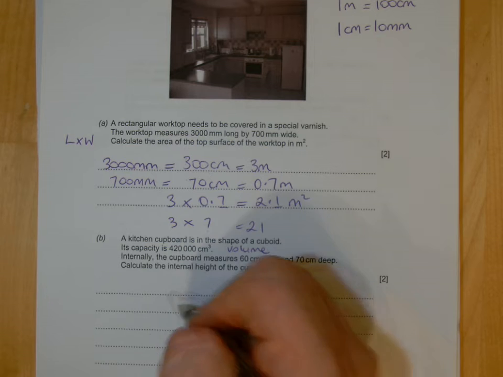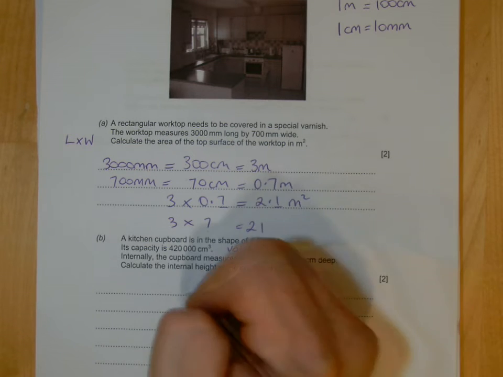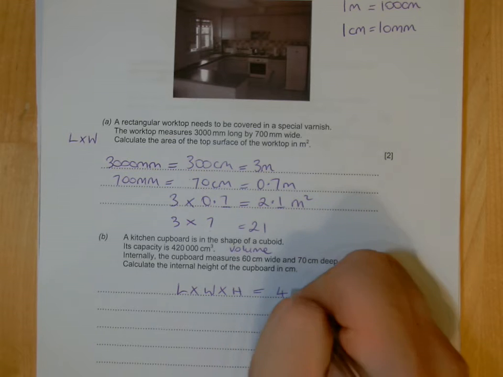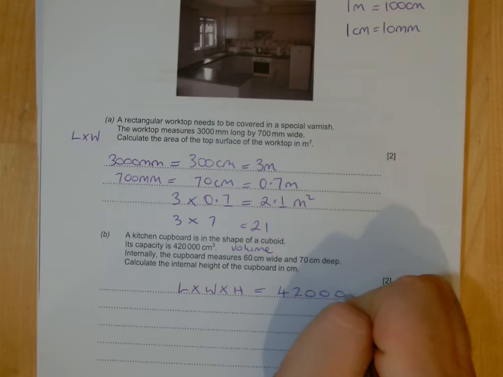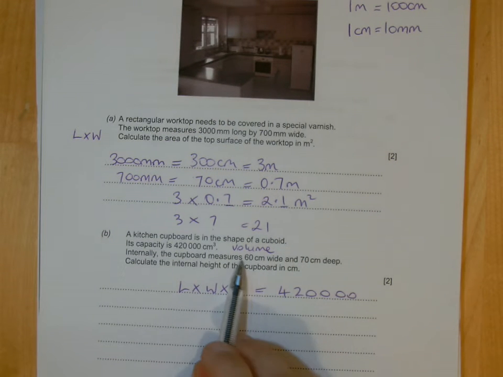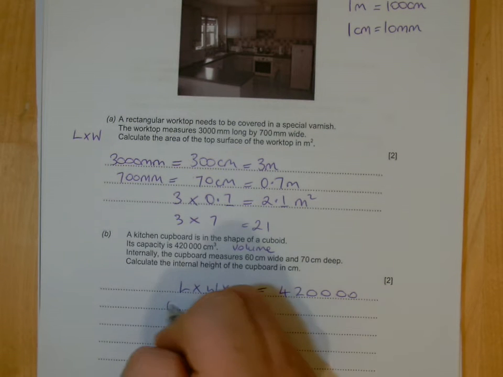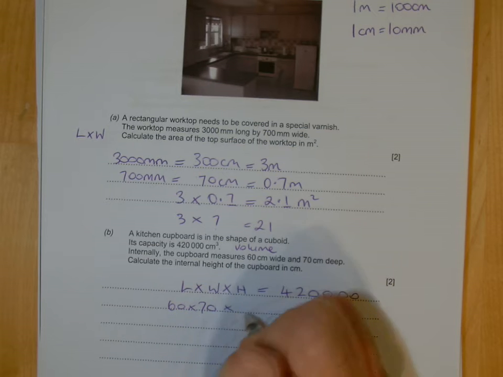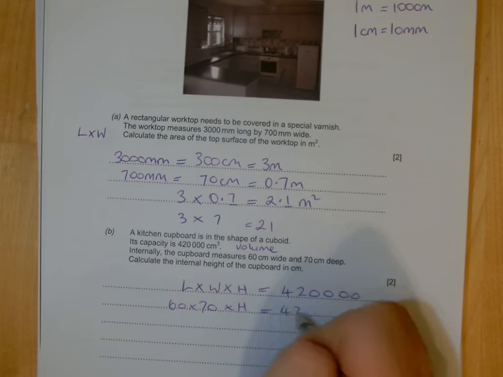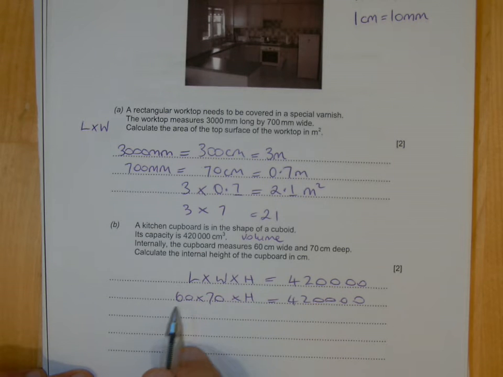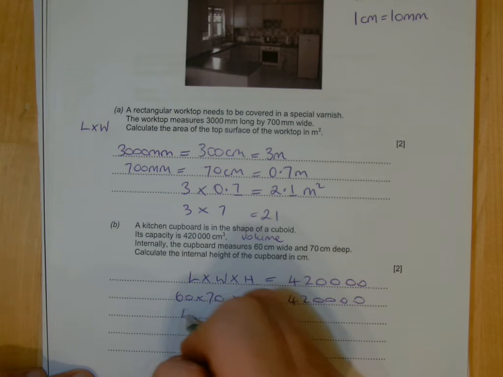If you remember the formula for a cuboid, it's just length times width times height. In this case, they're telling us the volume is 420,000, but they're also telling us the length and the width, so we can put 60 times 70 there. It's the height we want to work out. So we can calculate this. This is easy to do, because 6 times 7 is 42.